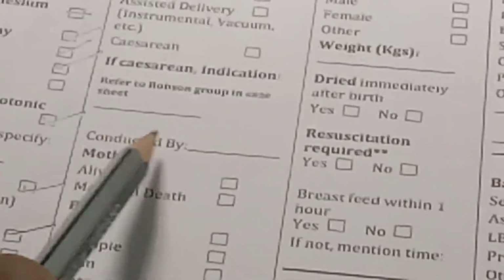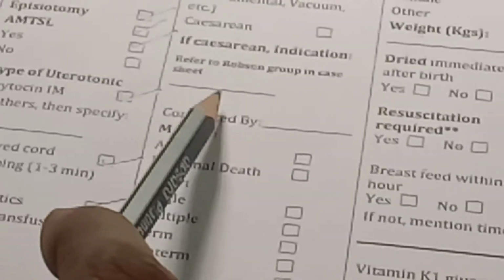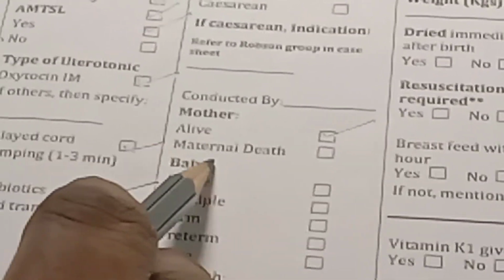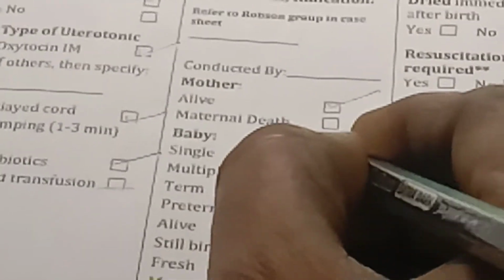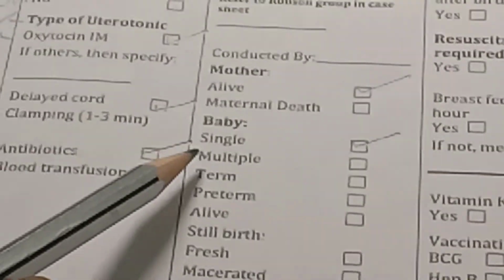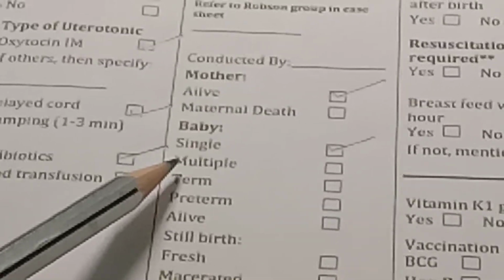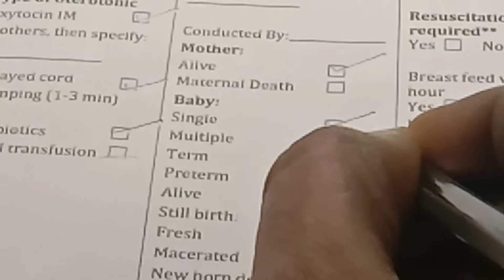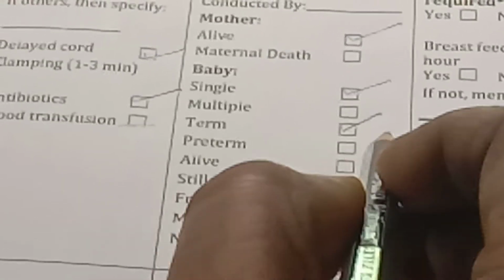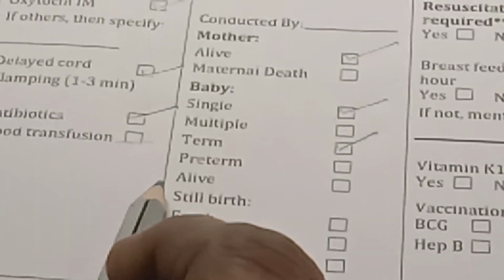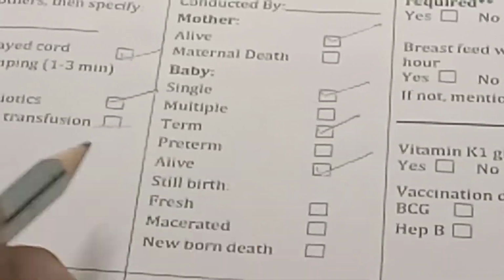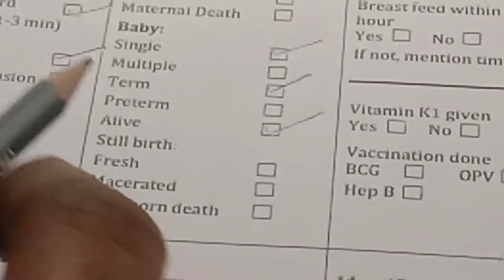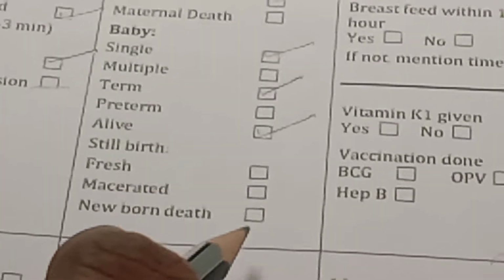Conducted by: whoever conducted the delivery, you have to write the name here. Mother: alive or maternal death. Baby: single, you put a tick mark here. Multiple, if it is twins, you put a tick mark here. Term, so this is 38 weeks term. If it is preterm, you make a tick mark here. Next, baby is alive. If it is stillbirth, fresh, macerated, or newborn death, according to the baby's condition you have to put tick marks here.